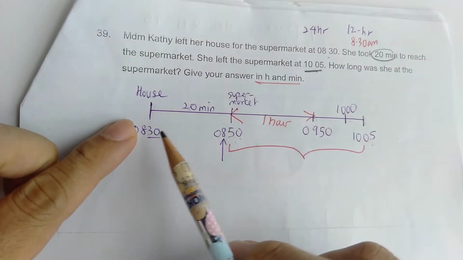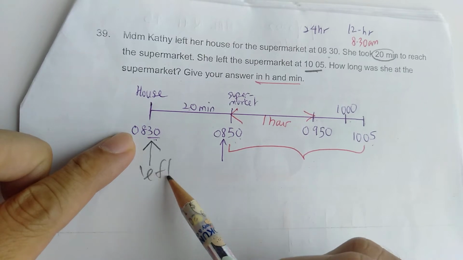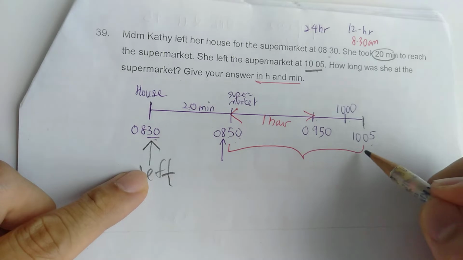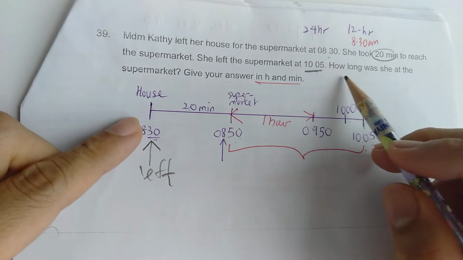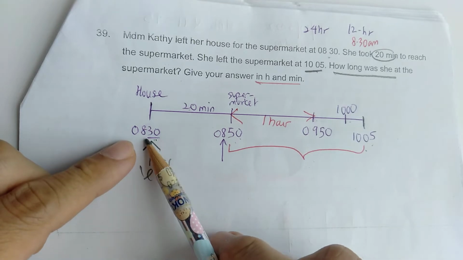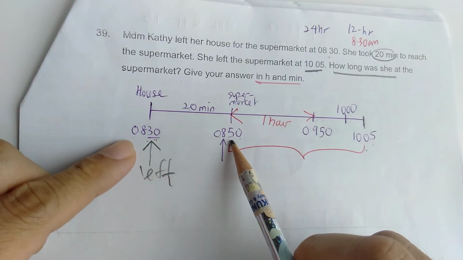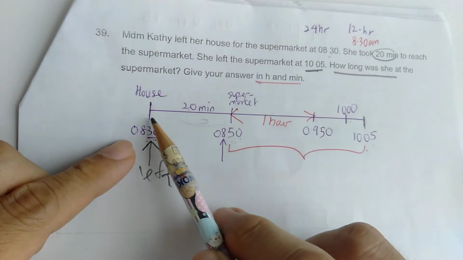Now she left at 8:30 in the morning. Pardon me, this is the time she left home, and this is the time she left the supermarket. In between here, how long was she at the supermarket? So 8:30 to 8:50 here, this is 20 minutes. She took 20 minutes to reach the supermarket.